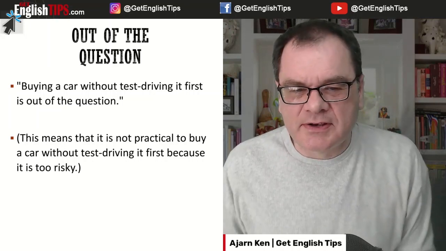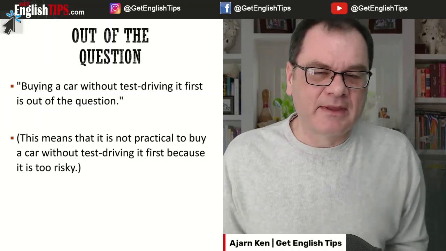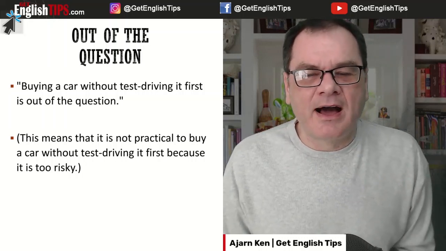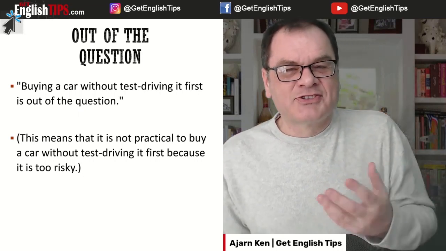Third example we've got is buying a car without test driving it first is out of the question. It's just not practical, is it? If you go and buy a car, you're going to test drive it. It would be out of the question to buy a car and not test drive it, right? Because you're going to be spending a lot of money. So this is why we would use it here. Buying a car without test driving it first is out of the question. It's too risky to spend all that money and find out that the car doesn't run properly.